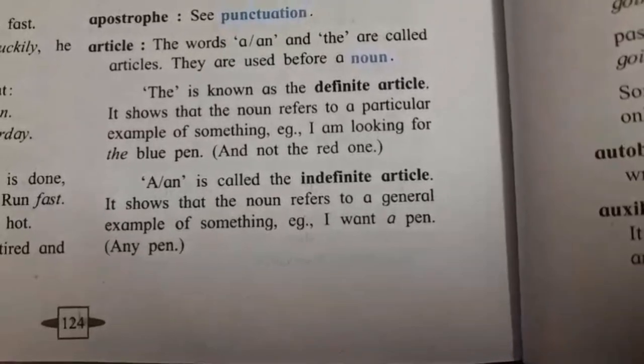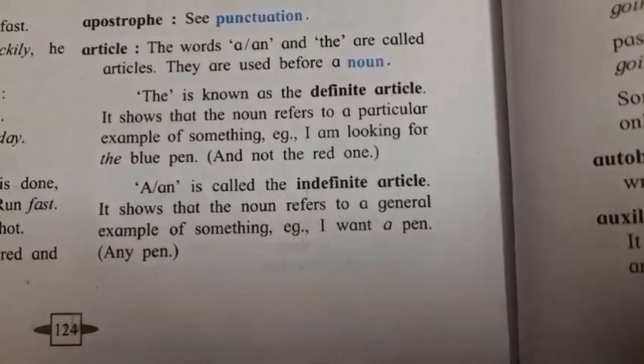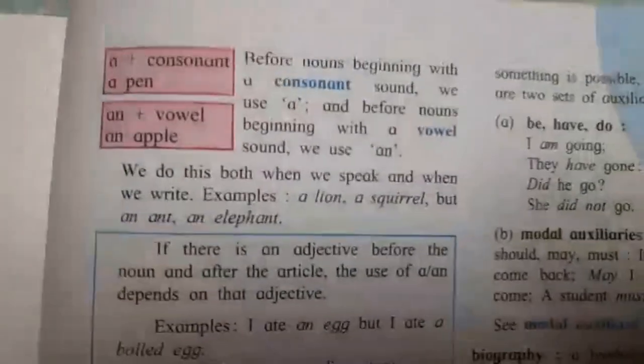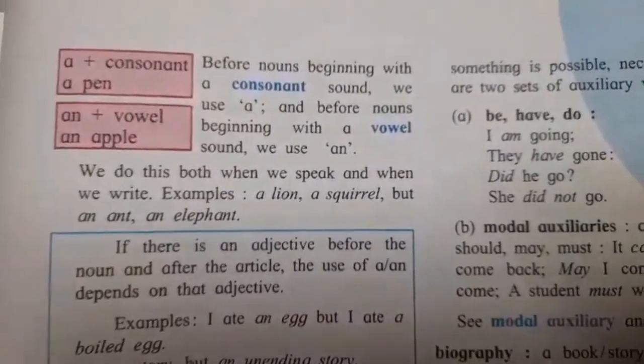A/an is called the indefinite article. It shows that the noun refers to a general example of something. For example, I want a pen, any pen. A plus consonant, a pen. An plus vowel, an apple.